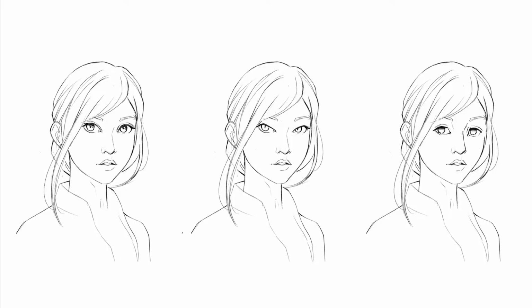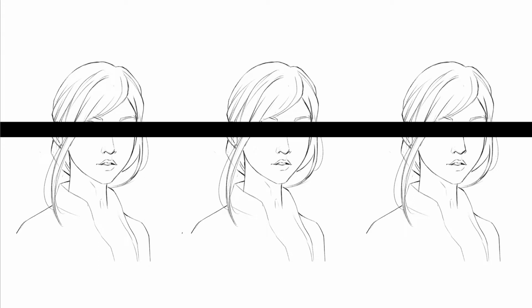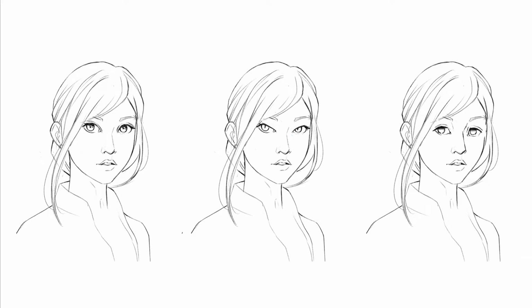So why is this important? Well, you can see here on the screen, I have the exact same character, and the only thing that's different is the eye, and they already look like completely different people. The eye is important like that. So don't ignore how the eye gives an impression when you make a character.